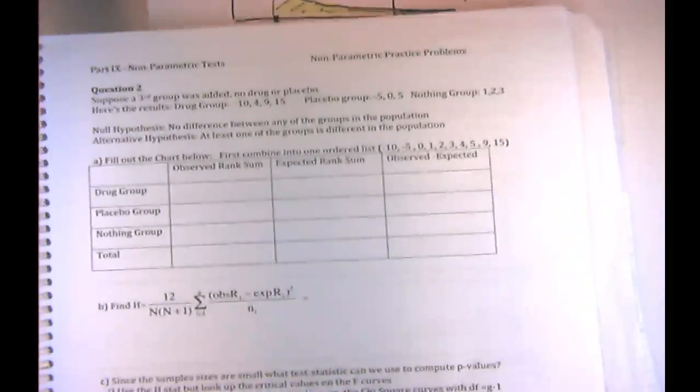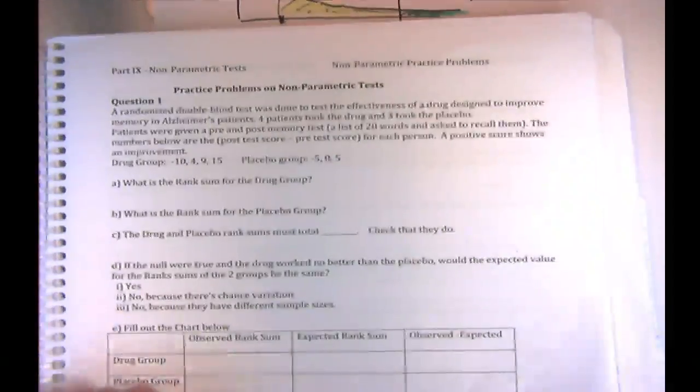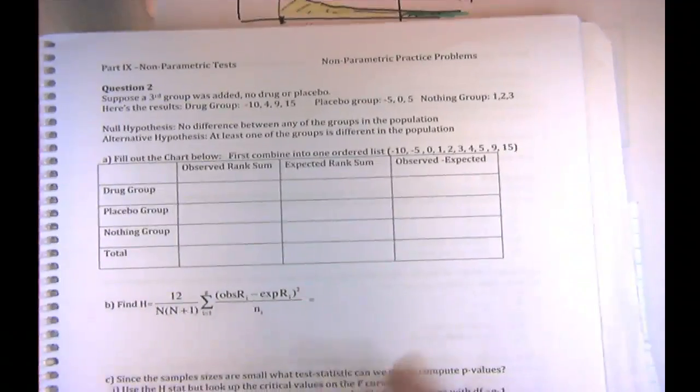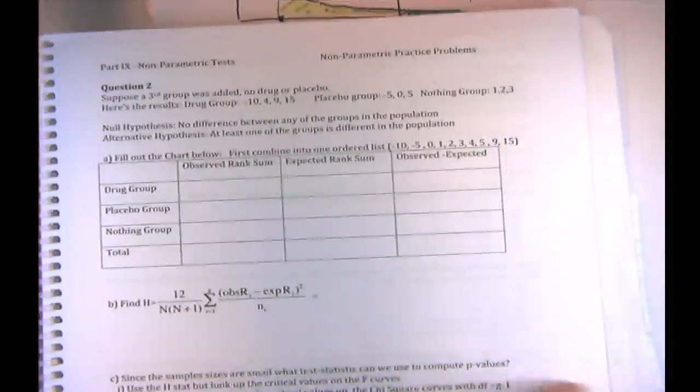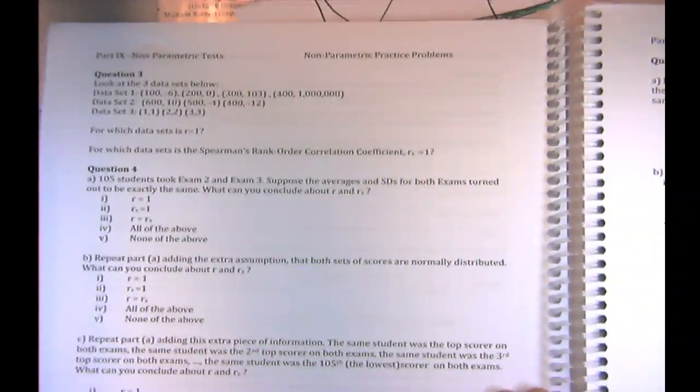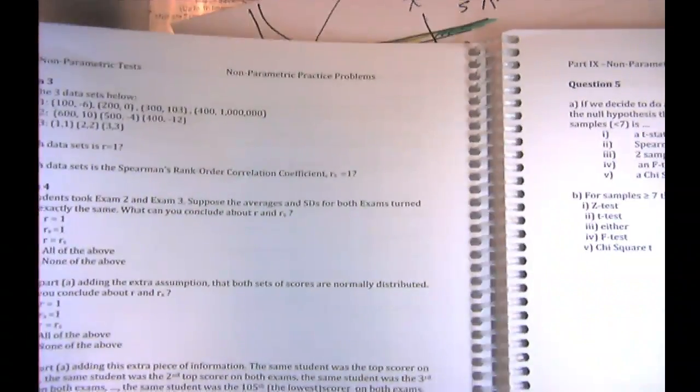There are more ones online, but these are similar to what you did for homework already. And this has some of the conceptual problems for your Spearman rank correlation coefficient problems.